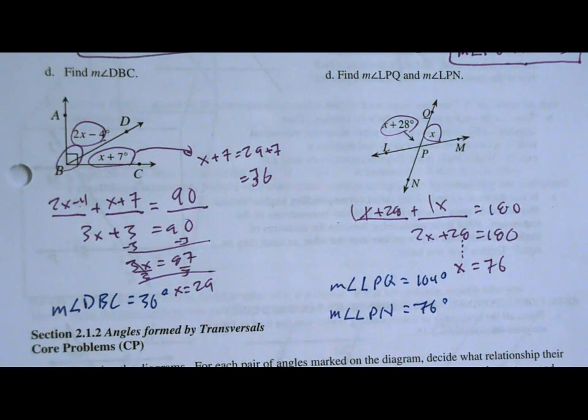Give me a second thumbs up if you're feeling okay about vertical angles. What's special about vertical angles? They're across from each other, but what's special about them? They're equal to each other. Wonderful. That's awesome. All right, you guys nailed it today. Thank you, thank you.